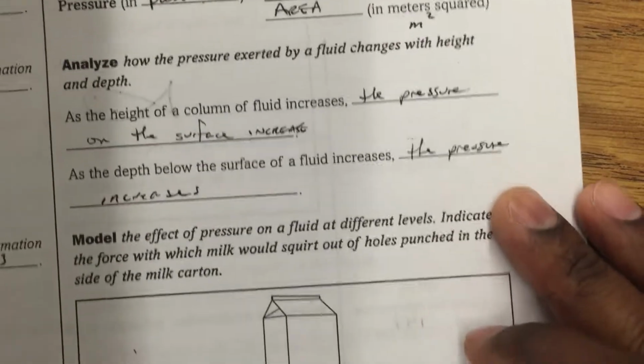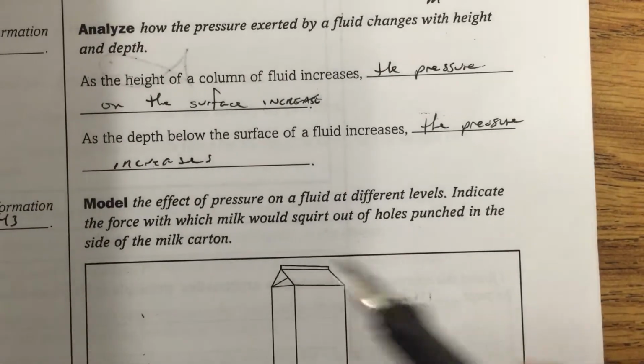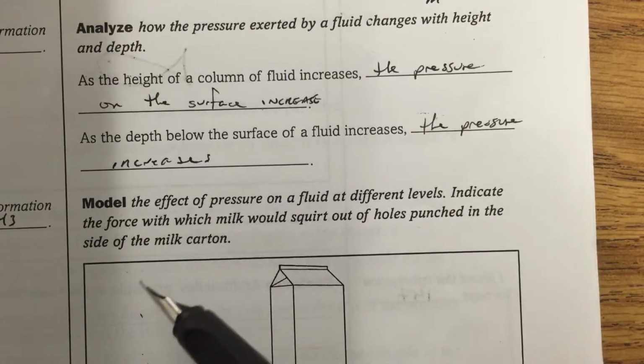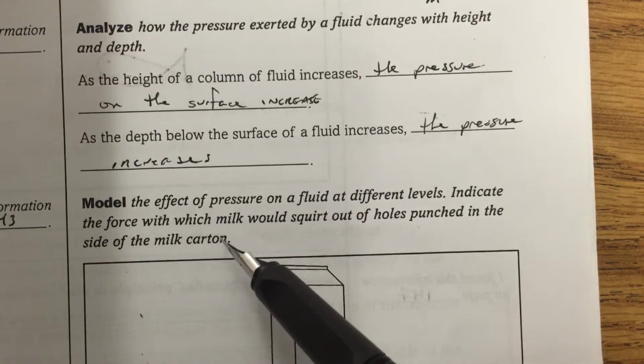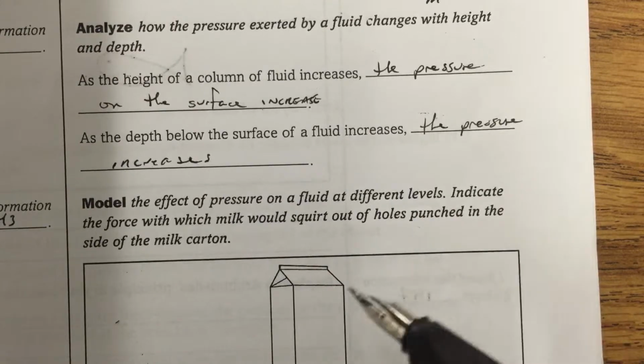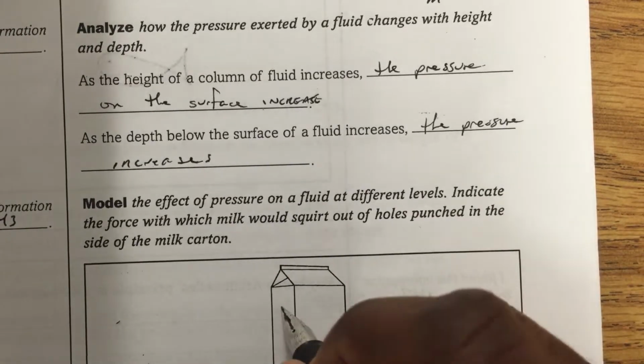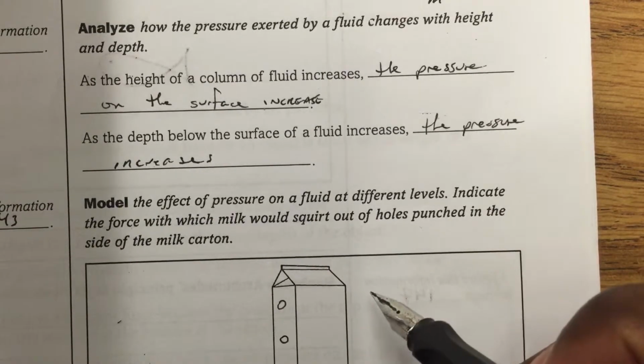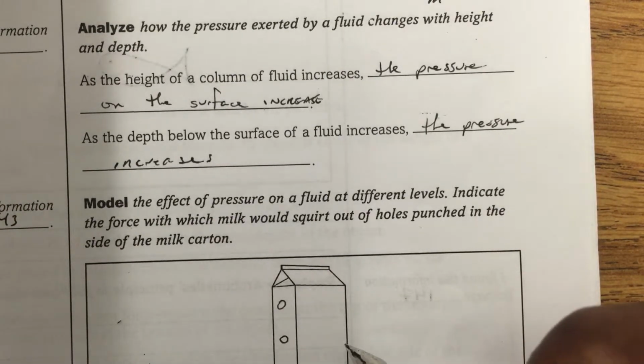All right, let's look at this next example. It says model the effect of pressure on a fluid at different levels. Indicate the force with which milk will squirt out of holes punched in the side of a marked carton. So let's say this carton was full, and let's say we put a hole here, and a hole here. Which one is the milk going to come out of faster?